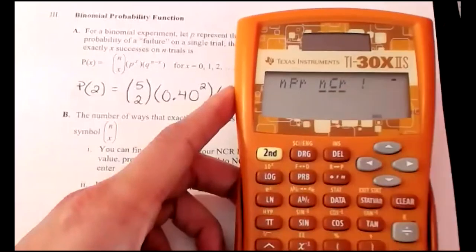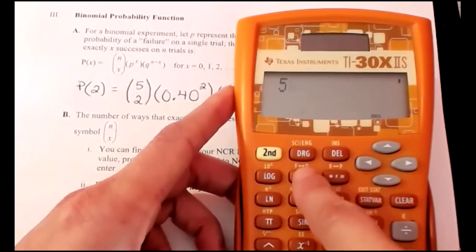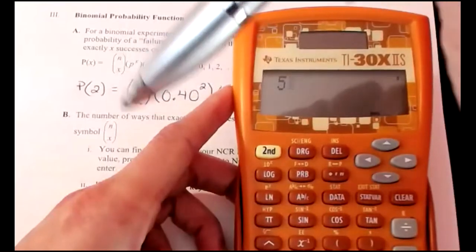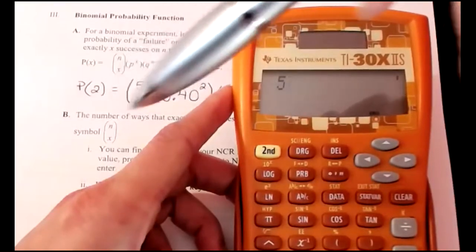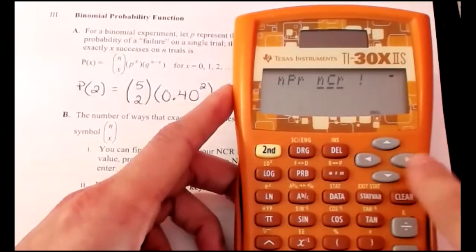That's the same as N choose X. They just use R instead of X. So what we want to do is type in the number 5. Then we're going to press PRB, because remember, I'm just doing this first part, this part that we either haven't seen before or haven't done in a while. So we press PRB and we're going to choose the combination.